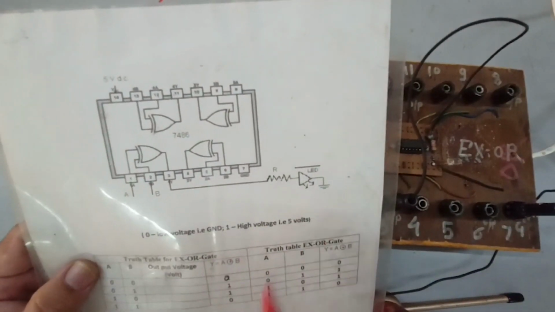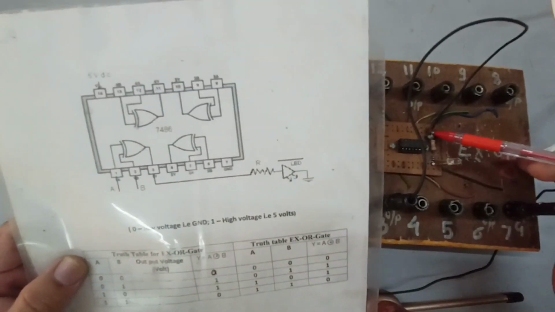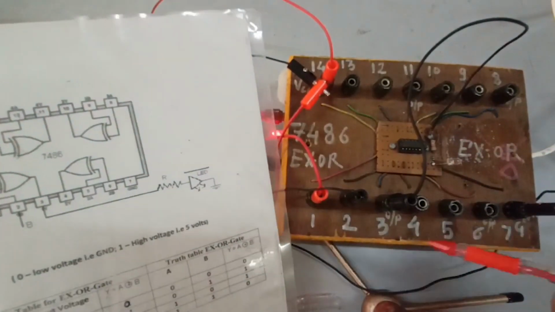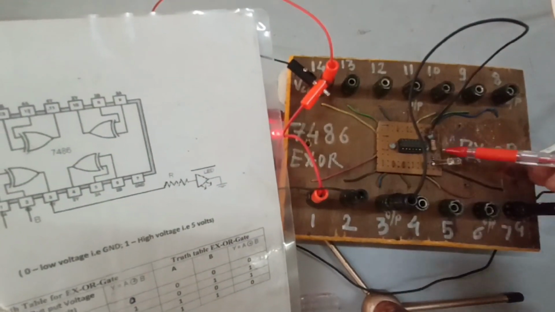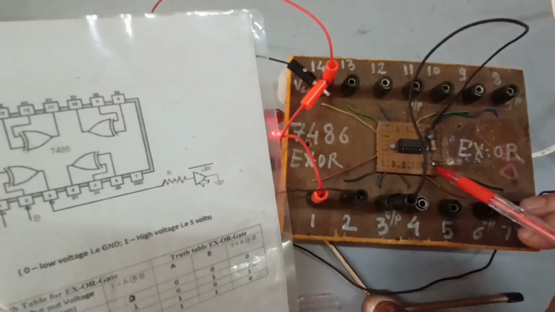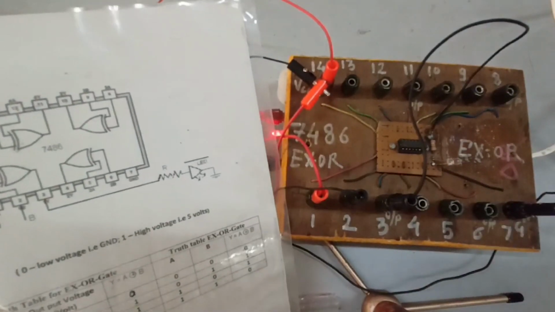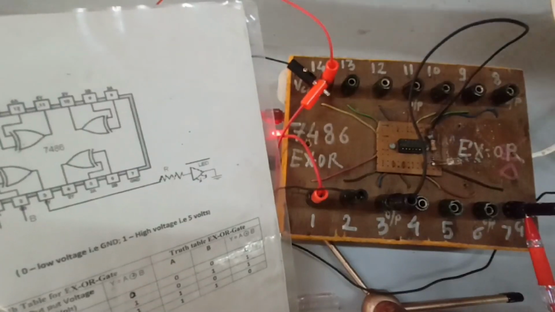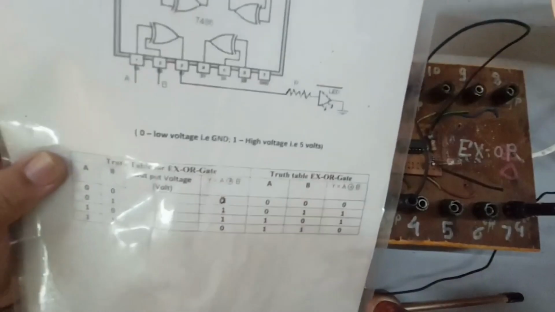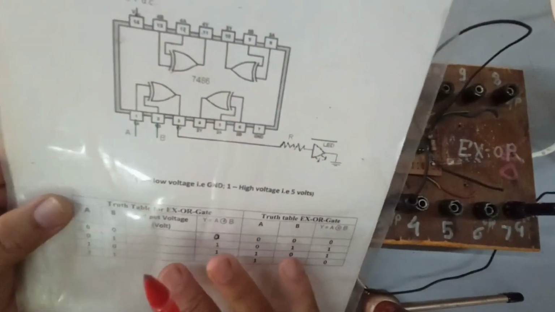Okay. And now the LED connection is nothing but the resistor terminal. This resistance terminal is directly connected to pin 3. This is the resistance, and the resistance terminal is connected to the positive of this LED, and the second terminal is for the ground. Okay, easily you can verify. 0 means low, which means 0 volt, and 1 means high, 5 volt. Okay, this is the experiment to verify the XOR gate.